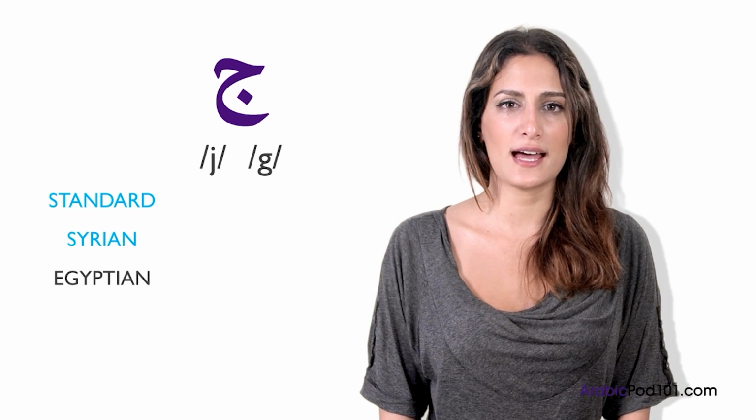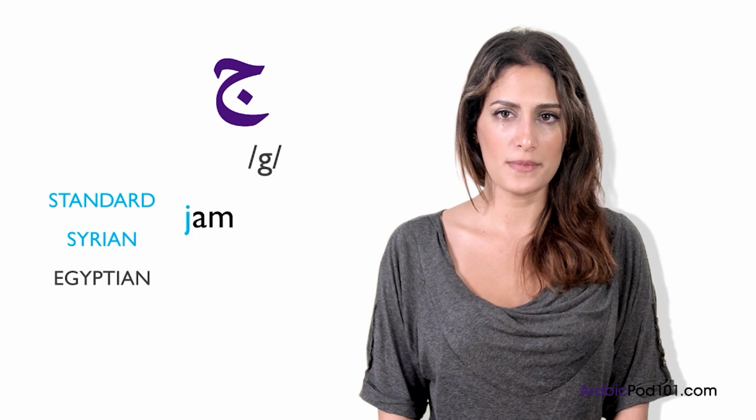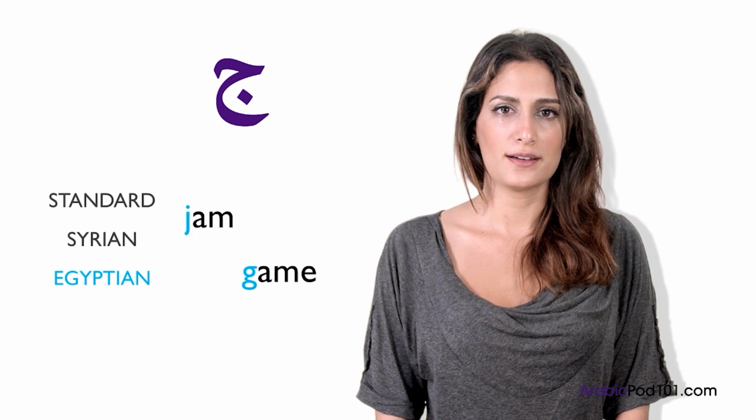In this lesson, we learn how to read and write 3 letters that look alike. Writing them should be easy, but pronouncing them is the most challenging part. Our first letter is Jim. This one is easy to pronounce. It's somewhere between a G and a J, depending on the accent. For example, Standard Arabic, Syrian, or Egyptian. In Standard Arabic and Syrian Arabic, it should sound like the J in the word jam, while in Egyptian Arabic, it sounds like the G in the word game. They're both quite easy to pronounce though.